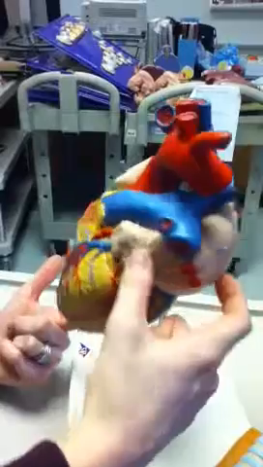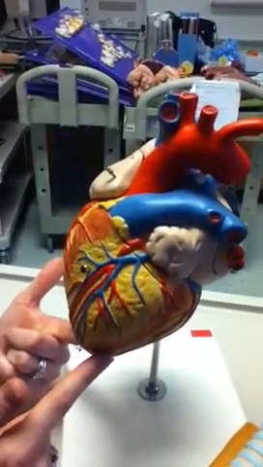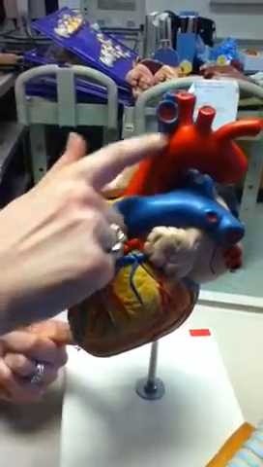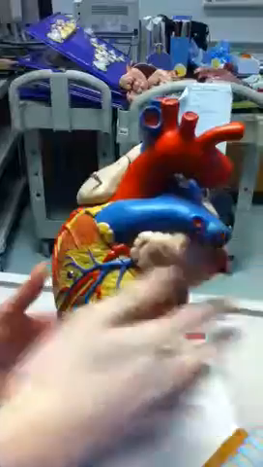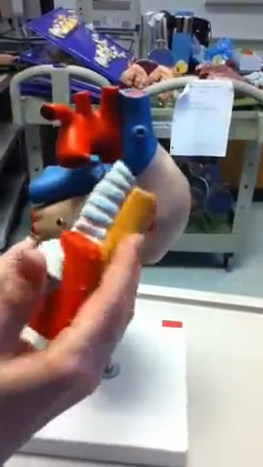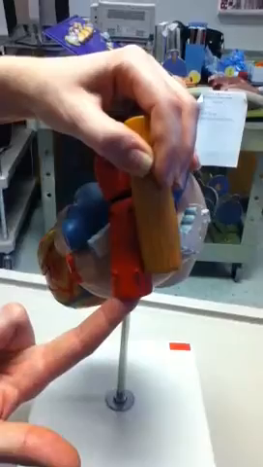So all the oxygenated blood gets sent to the left atrium, and then it'll go through the left ventricle, and then it's going to enter the aorta. This portion is the ascending aorta, the aortic arch, and then this that goes behind the heart is your descending aorta that's going to continue to go down through your ventral body cavity.